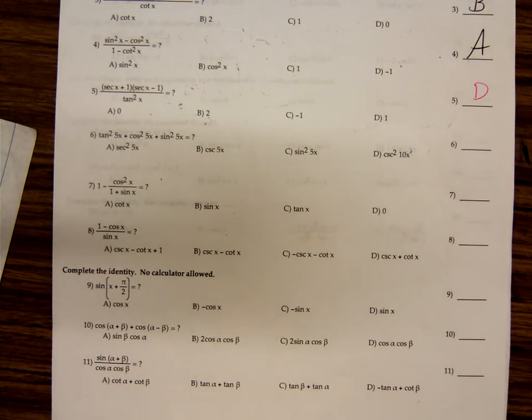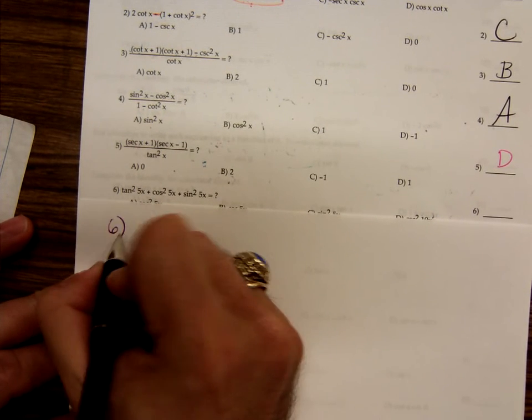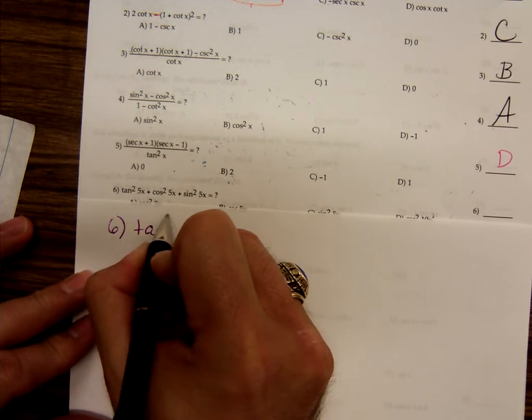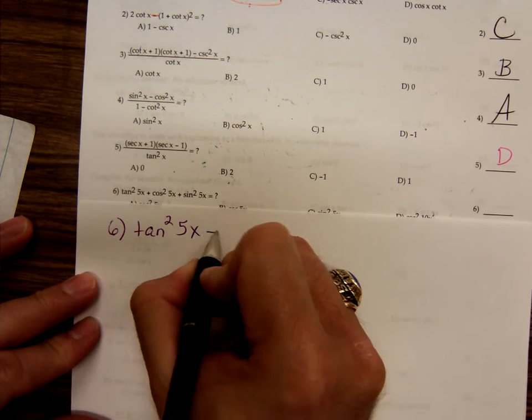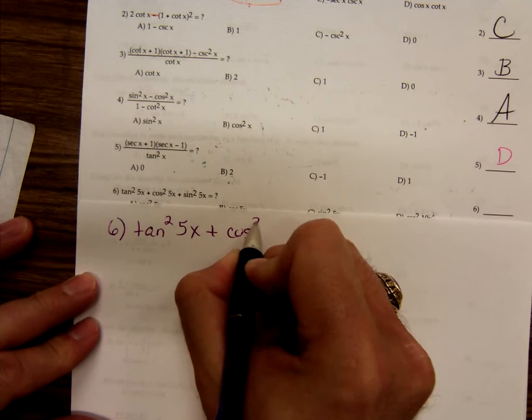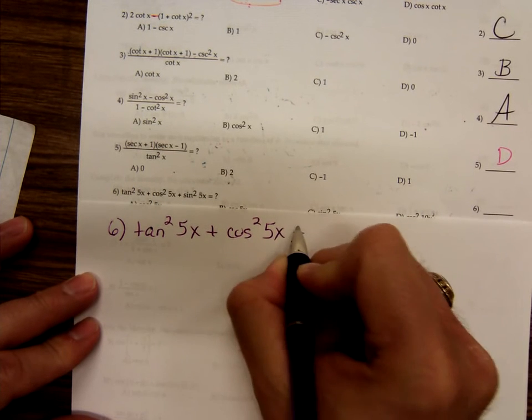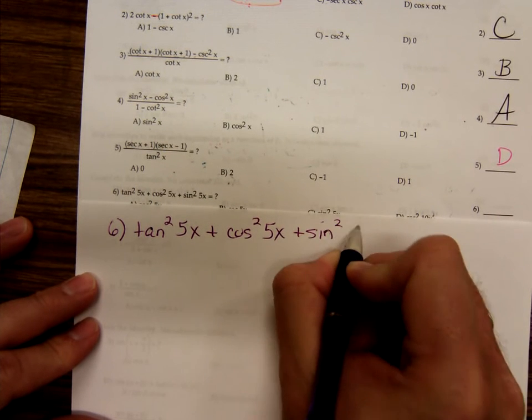Number 6 is a tricky little problem. You're either going to think it's easy or it's hard. Number 6. Tangent squared 5x plus cosine squared 5x plus sine squared 5x.